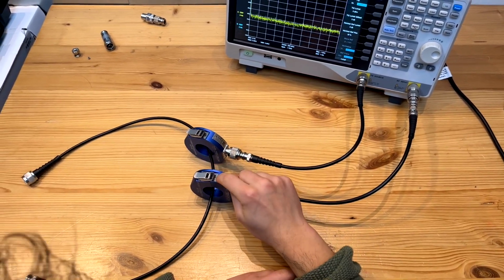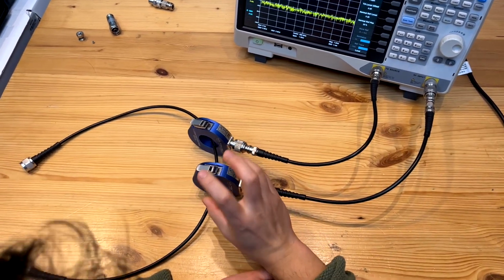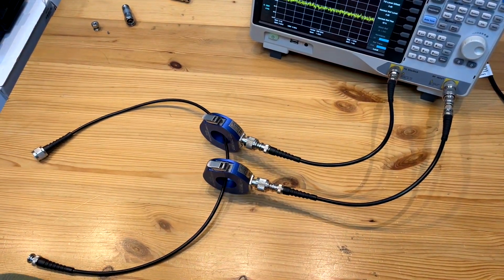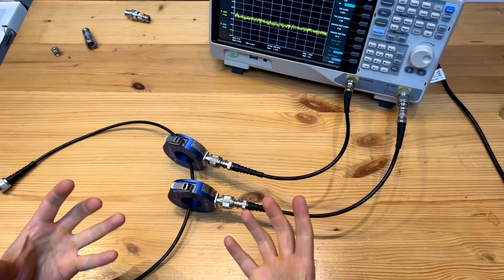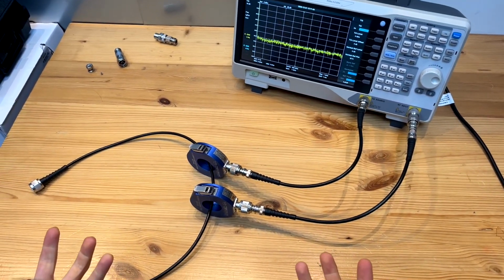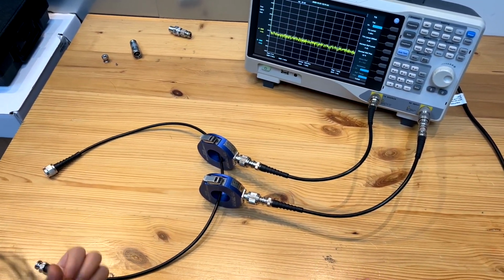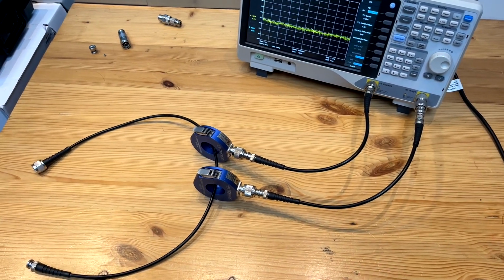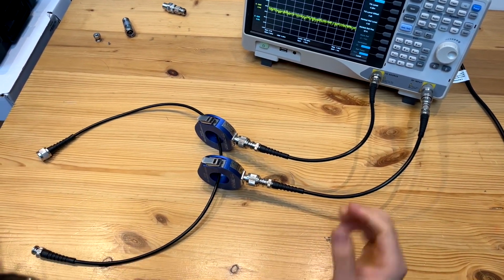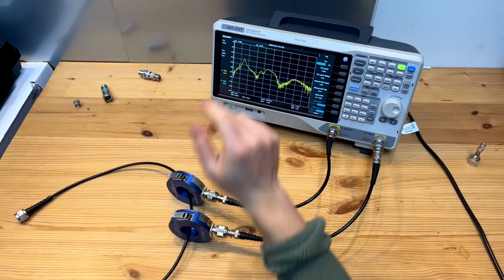And I have this current probe measuring the level of current at this point at the same time. By doing this, I can see at which frequency I have the most current and at which frequency I have the least current. That will represent a resonance structure as we explained. So now if I turn on, you can see very clearly.